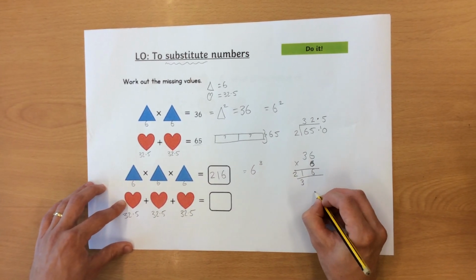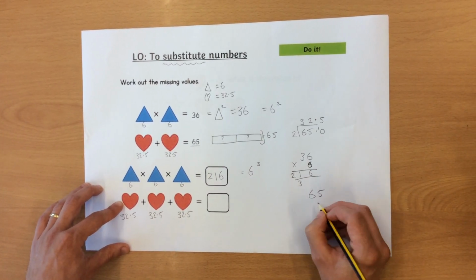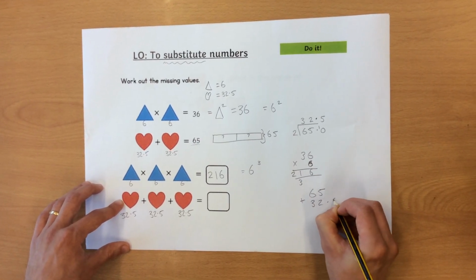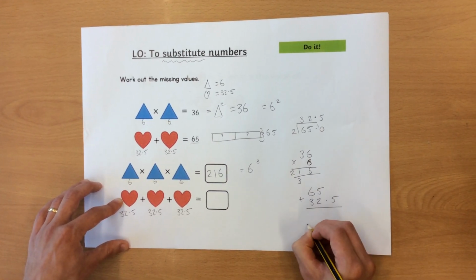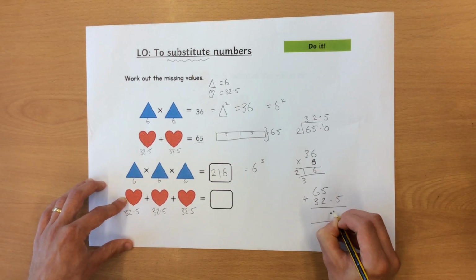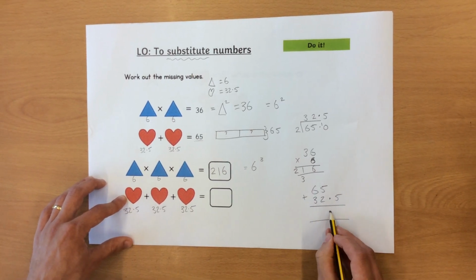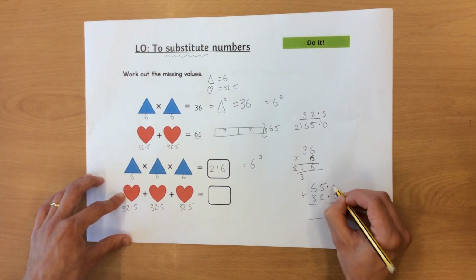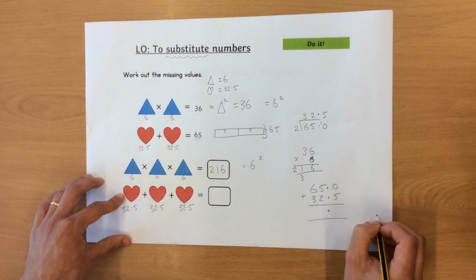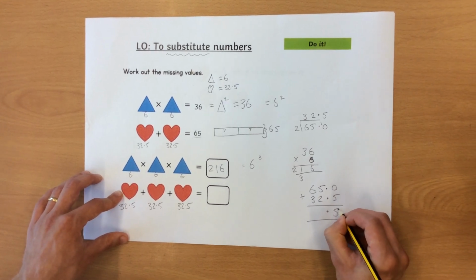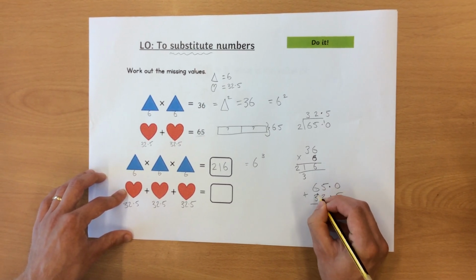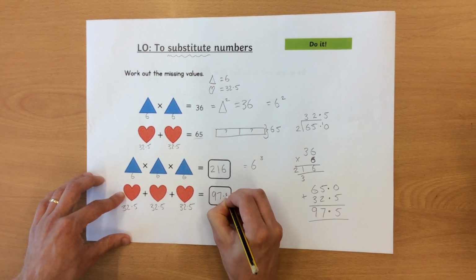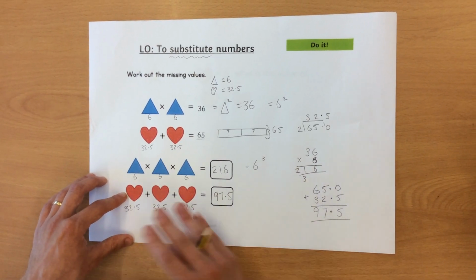So I'm going to do a little calculation just to make sure I've got everything correct. I'm going to do 65 add 32.5. And you'll notice I've got a bit of missing information here. Put that decimal point in. Remember, it's very lazy, never wants to get out of bed. In my tens column, I should say, is a blank. So that'll be a 0. 0 plus 5 is 5. 5 plus 2 is 7. 6 plus 3 is 9. 97.5. So there we are.